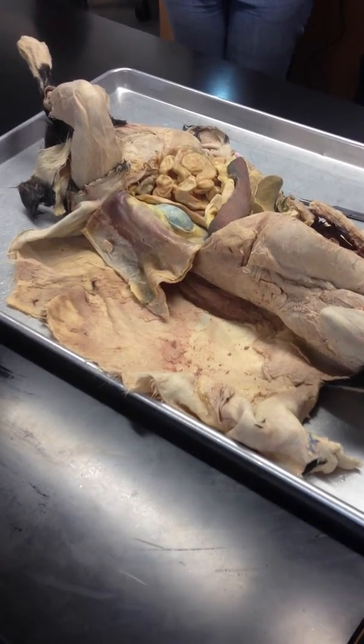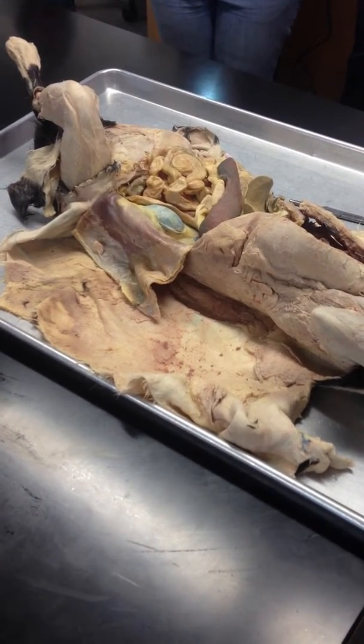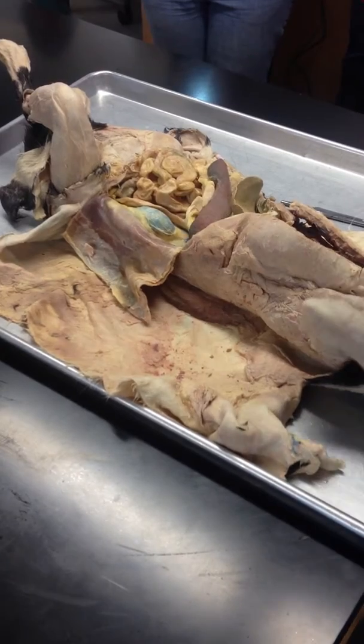But behind the stomach it's real big, real laid out. We could cut into the stomach, but usually we won't see the rugae. You can cut into it if you want.